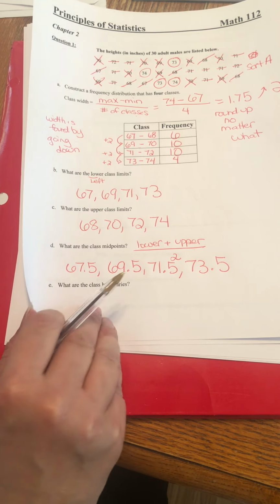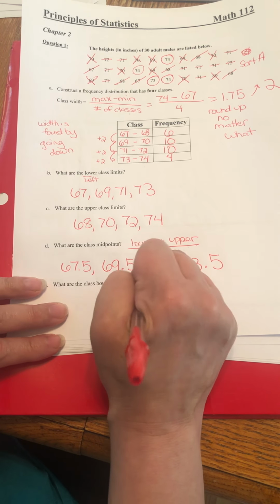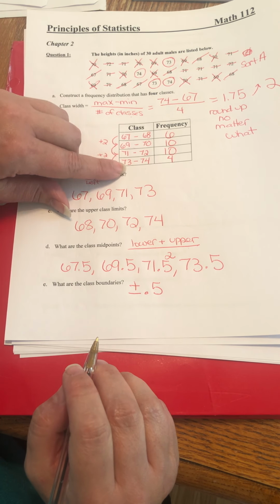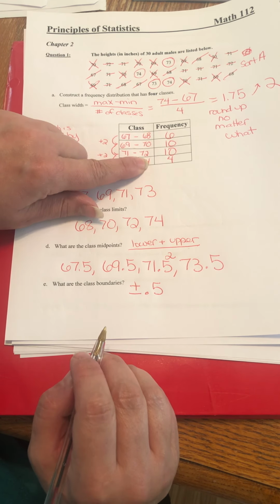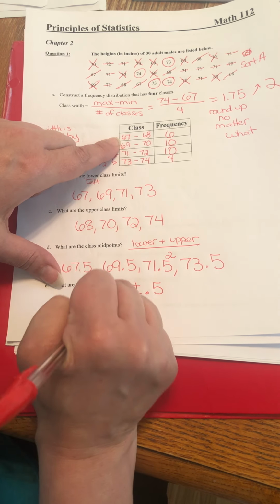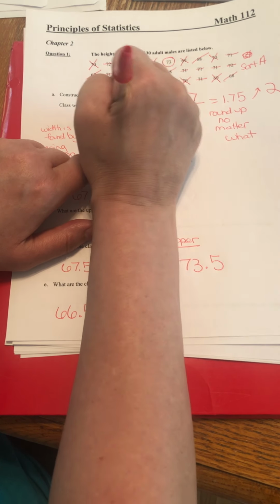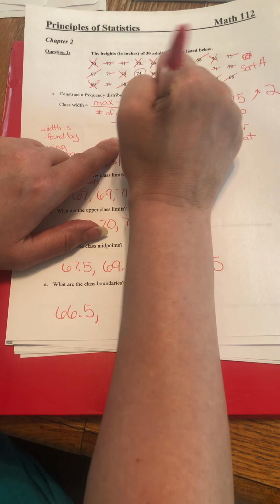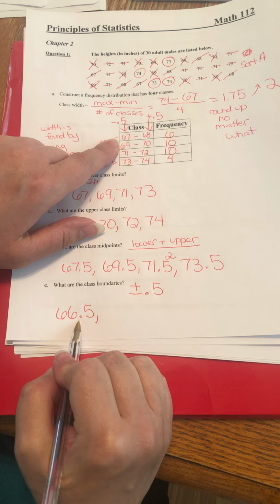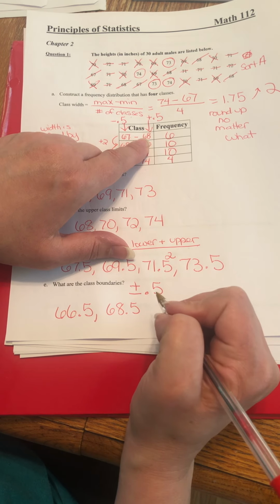And now I need the boundaries. The formula here was plus and minus 0.5. So you're going to add and subtract 0.5 to all these numbers. If I subtract 0.5 from 67, I get 66.5. So from this column, you're going to subtract 0.5. From this column, you're going to add 0.5. So if I subtract 0.5, I get 66.5. If I add 0.5, I get 68.5.